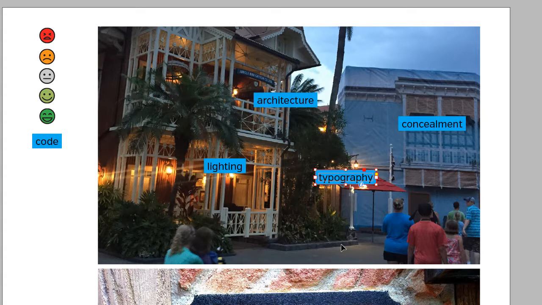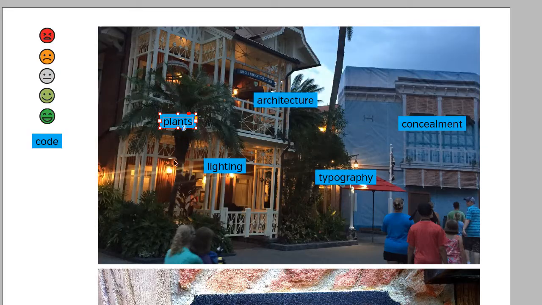That's a concealment. Okay, plants. This may be my first one where we have plants also. These plants are specifically tropical, and that matches really well with Adventureland's theme. So I'm going to tag those as plants.